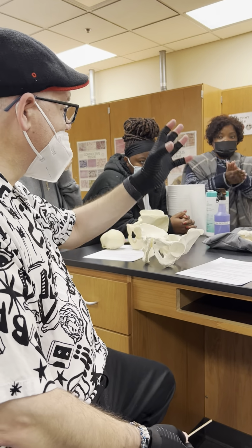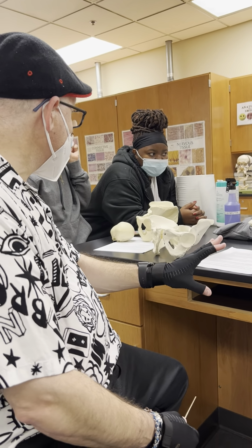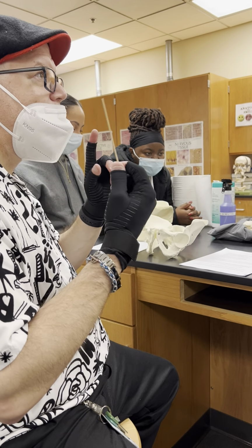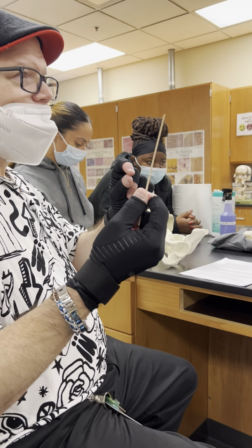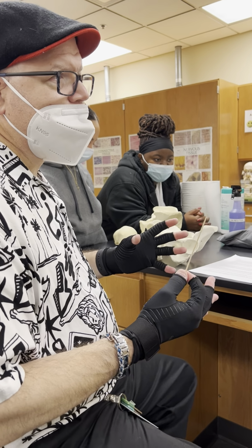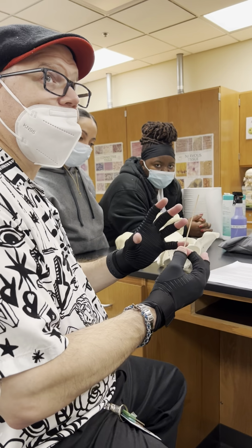It's the bones of the limbs, upper limbs and lower limbs, in both upper and lower extremities, the foot and the hand, and the girdles that are with each of those extremities. So a girdle is how the extremity attaches to the trunk.